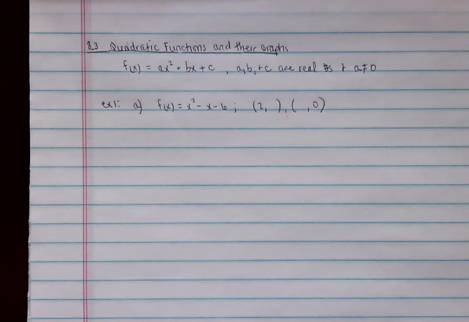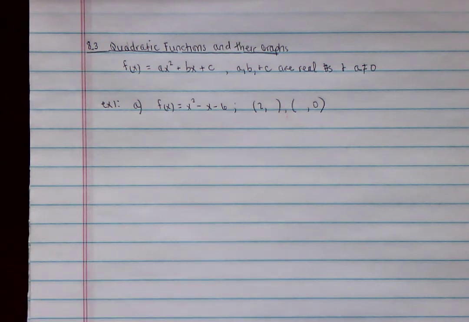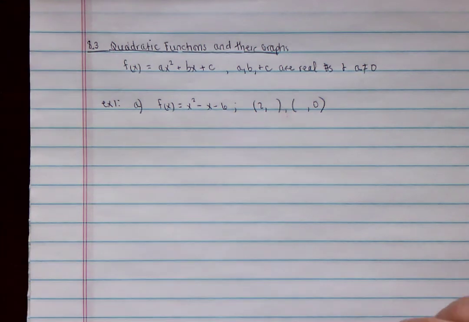In this lesson, we're going to go over several things. We're going to do finding ordered pairs of a quadratic function, like this first example. We're also going to graph quadratic functions and talk about translations for these graphs. And then later on, we're also going to find the vertex and graph it using the vertex and talk about some applications with that. So let's get started with example 1.